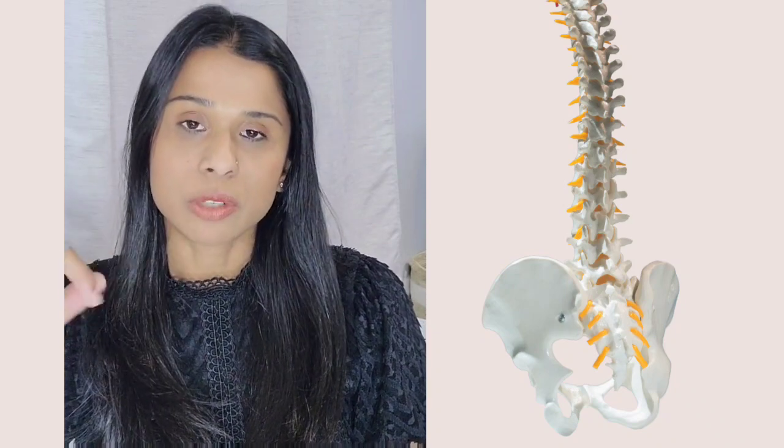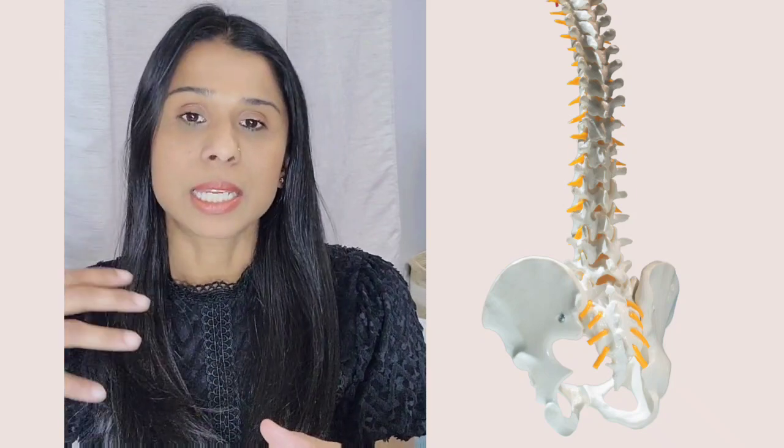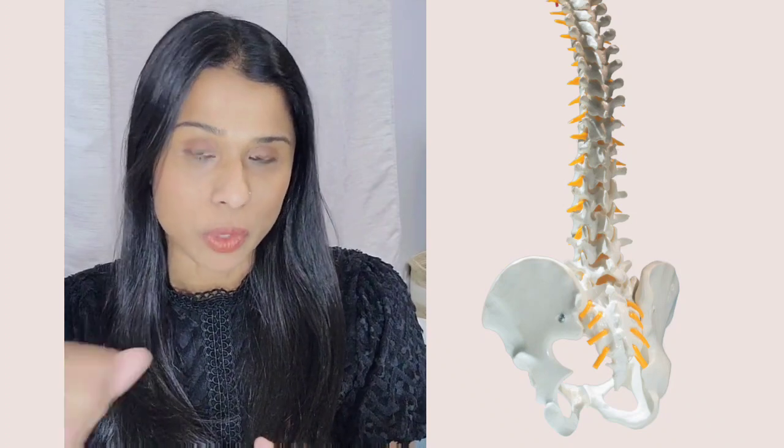When the ring starts to shift, it causes referral pain into different parts of the body, and the hip is one of the regions. Because there are muscles and nerves and other tissues around it, when a nerve gets irritated, it can refer all the way down into the hip joint and then into your groin.